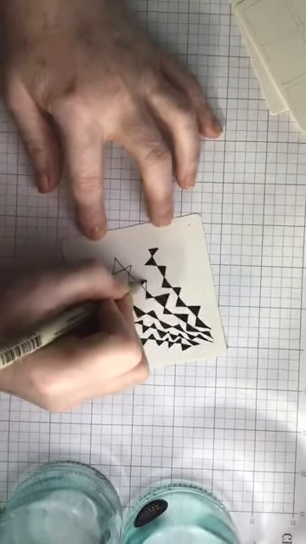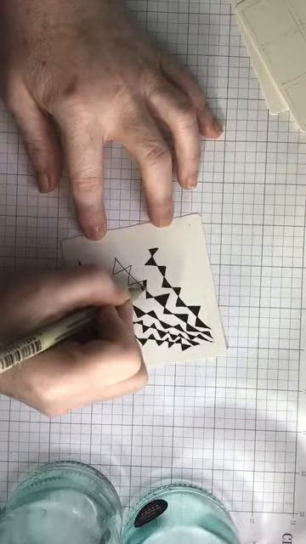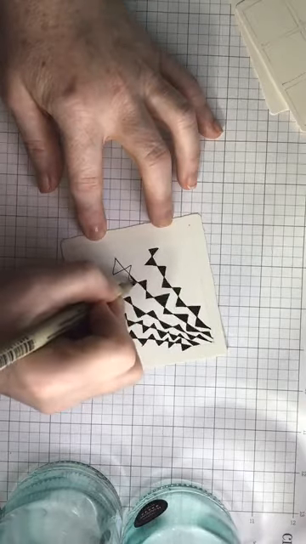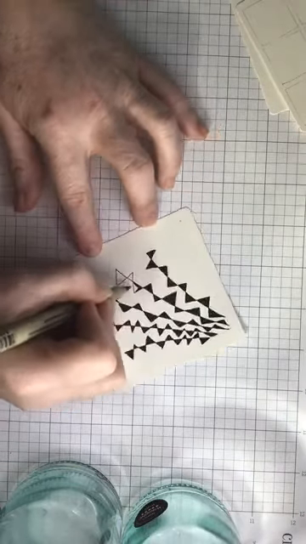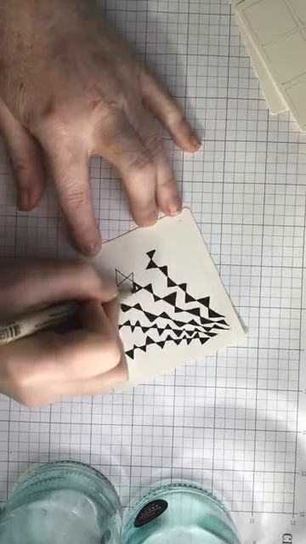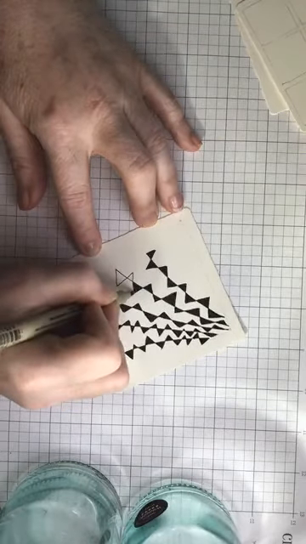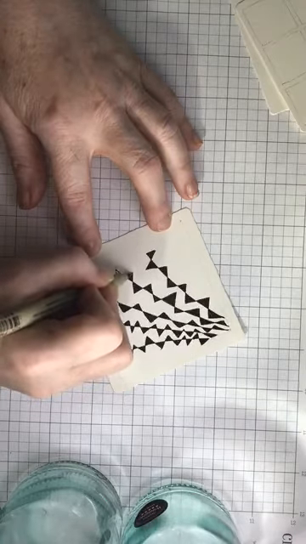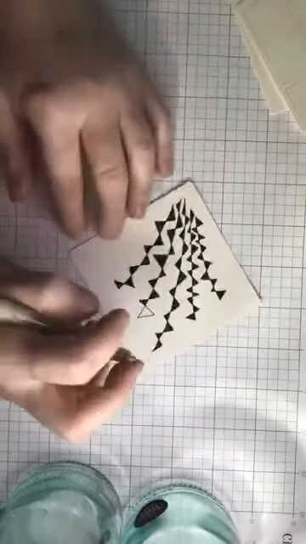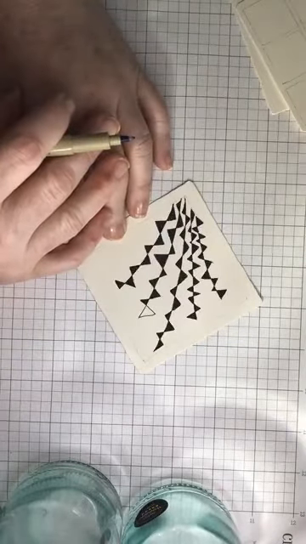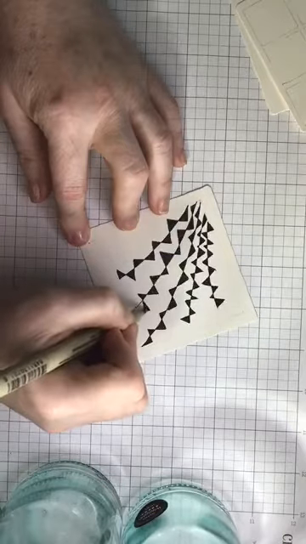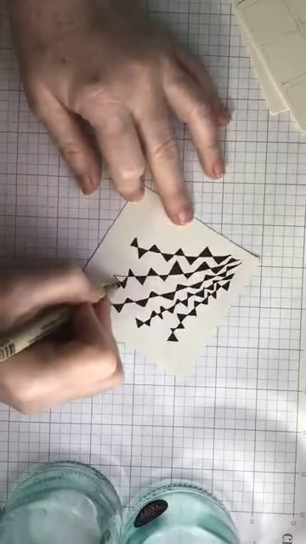Alright, we're almost done with all this coloring. I love the sound of pens on paper too. I know that some people are not fans of that sound, but I love it.